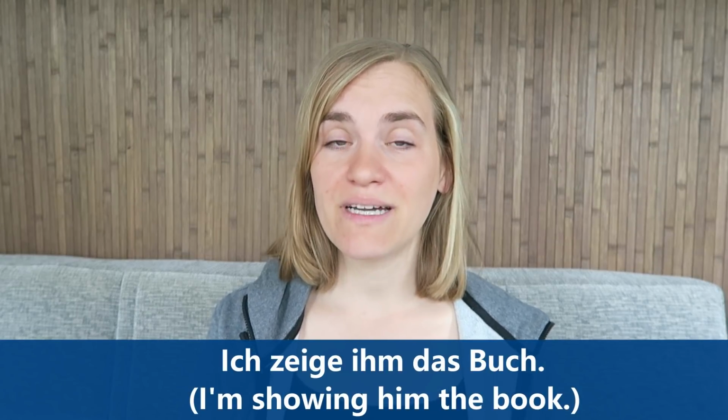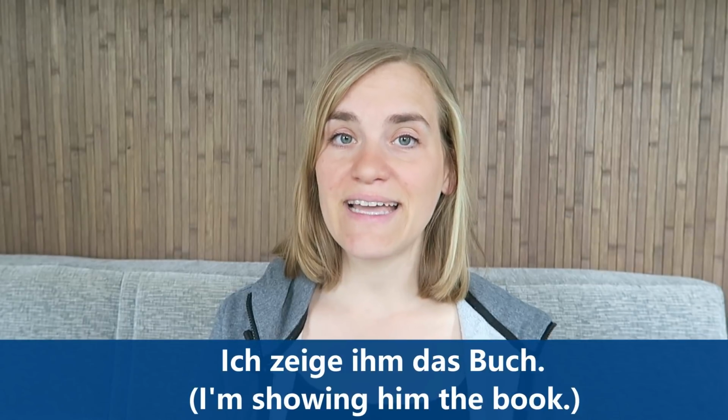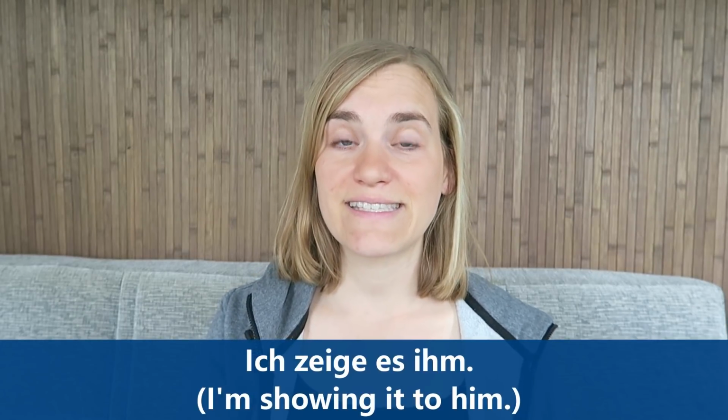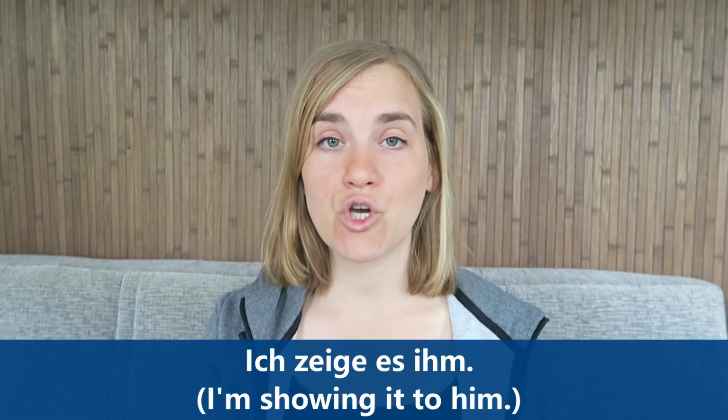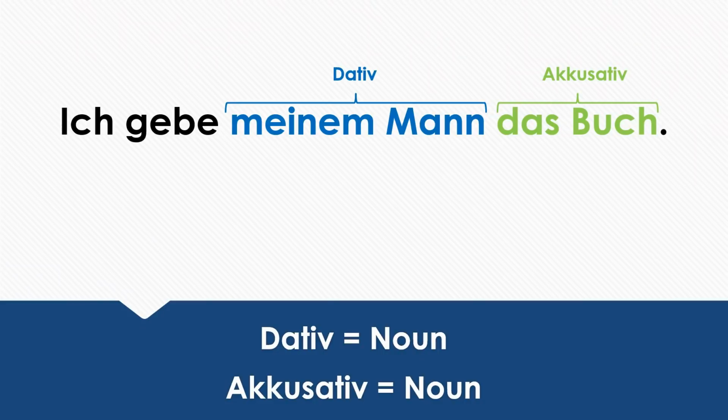Or you can use a pronoun. Ich zeige ihm das Buch. I'm showing him the book. When we use the accusative object as a pronoun, the accusative object comes first. So you have to say, ich zeige es ihm. I'm showing it to him. Let's review where we put the direct and indirect object in a sentence.